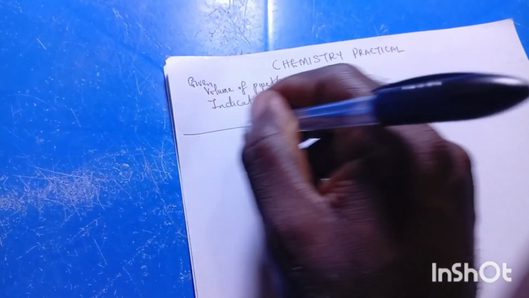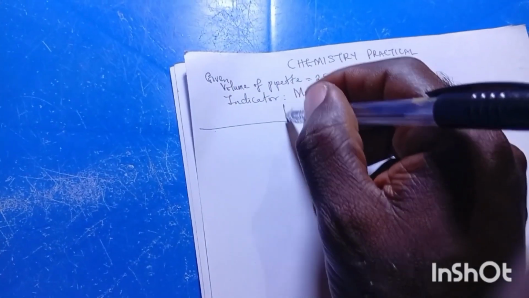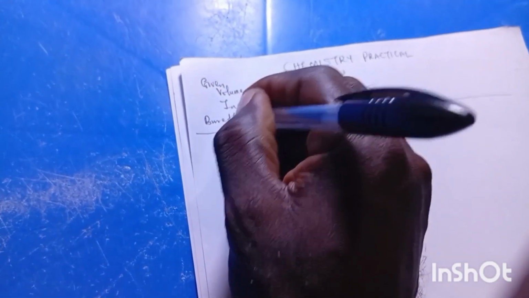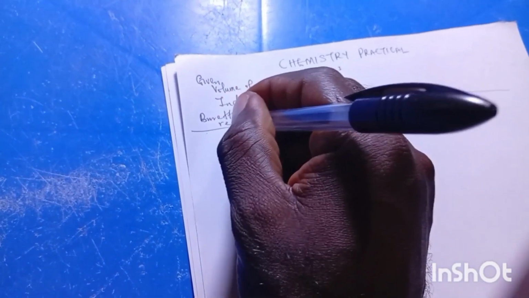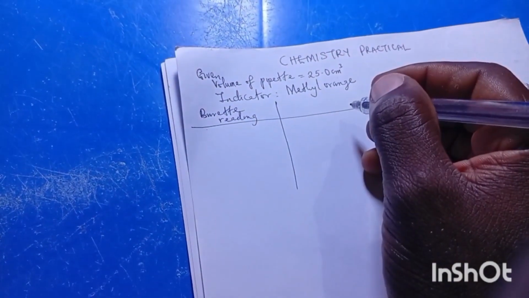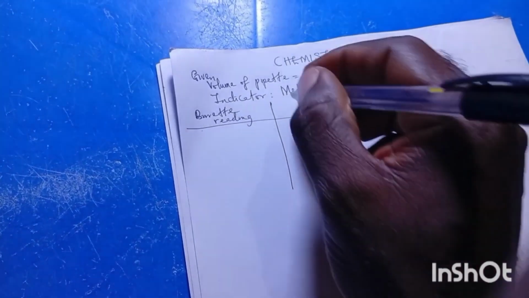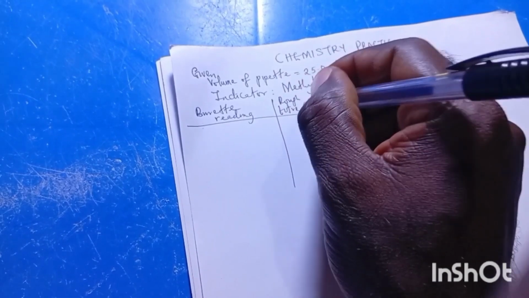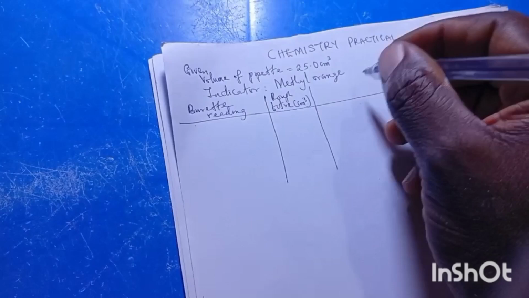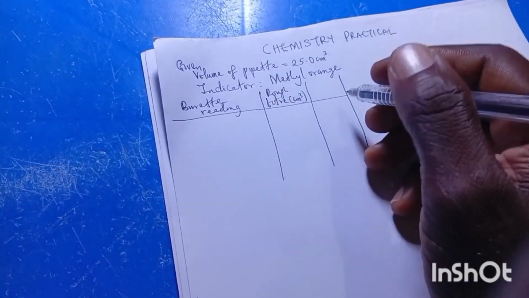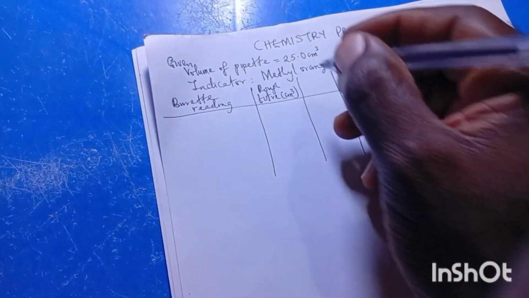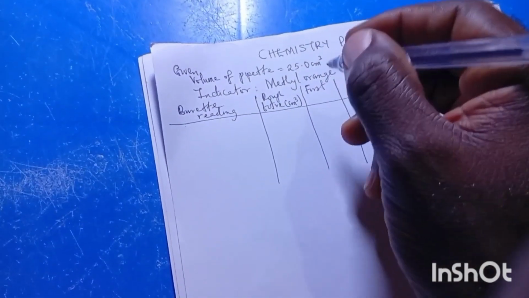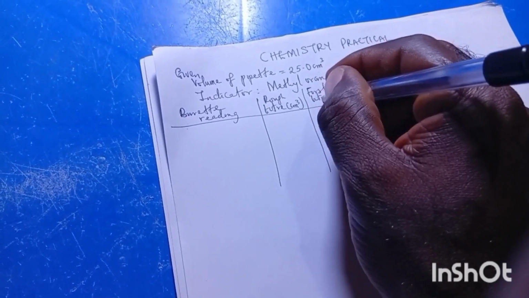Now let me draw my table. Remember, I've told you I'm using 22.6. So I will say burette reading. I will have my rough titre. This time around I want to use 2 titre. In the last video I used 3, but this time let me use 2. You can use 2, you can use 3, depends on how much time you have.